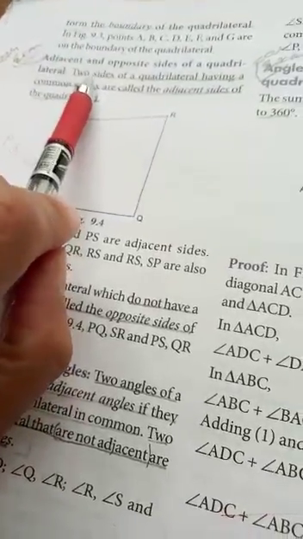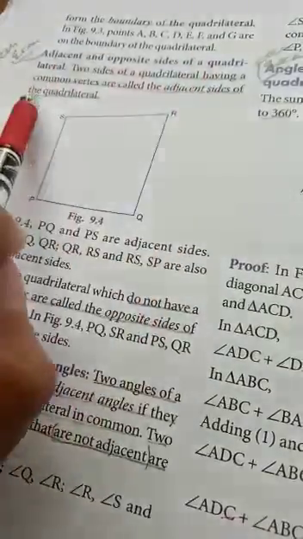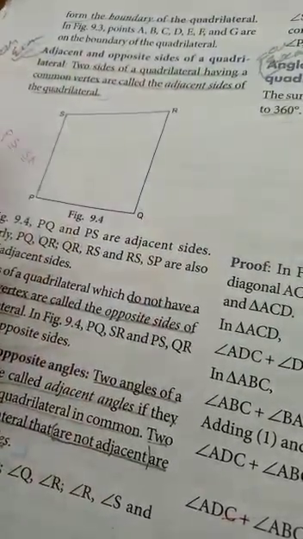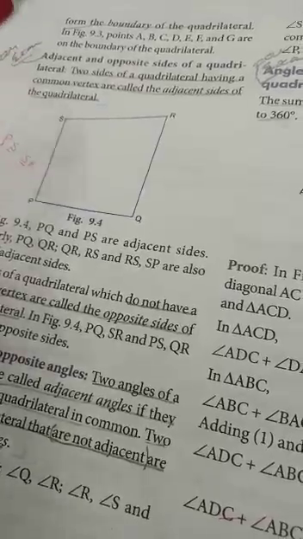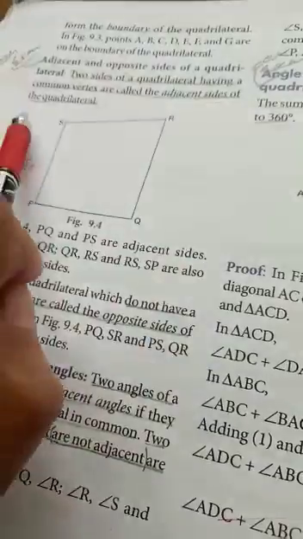So you see here from your book, you underline, okay, two sides of a quadrilateral which have a common vertex. Common means present to both. Okay, underline that. So that is what we call adjacent side of a quadrilateral.